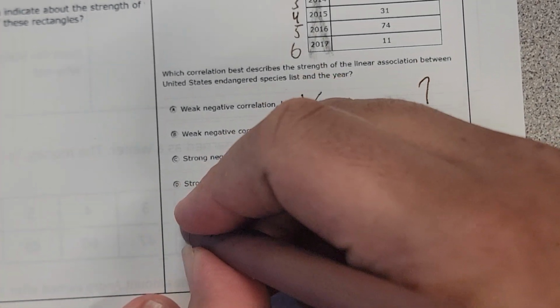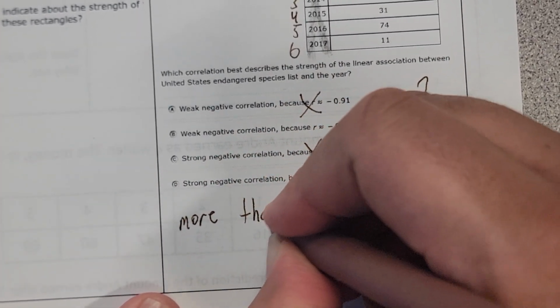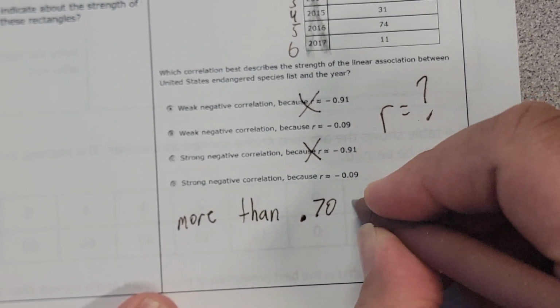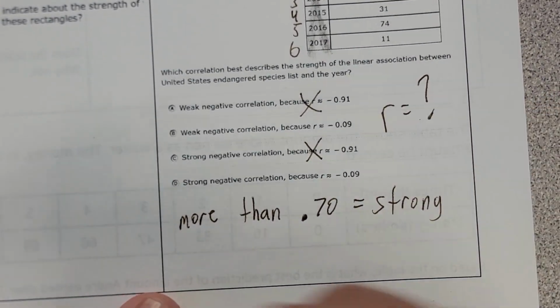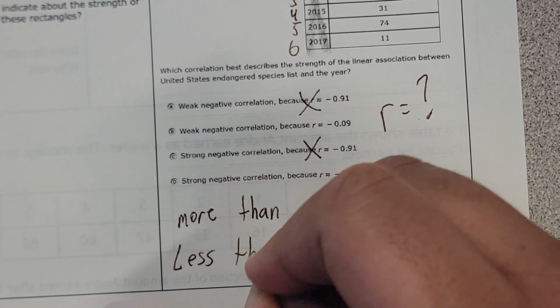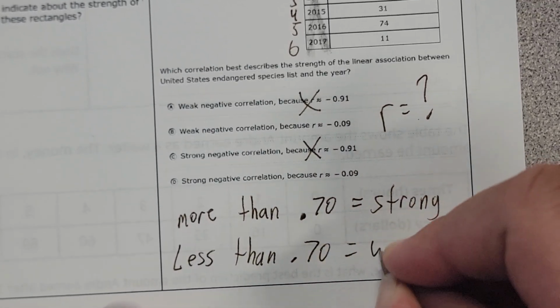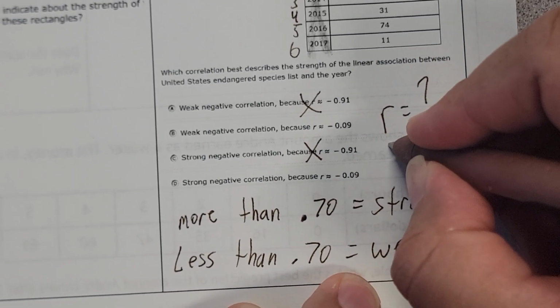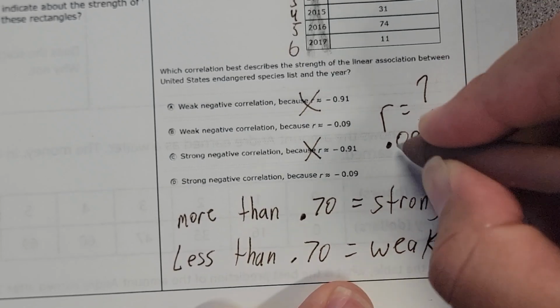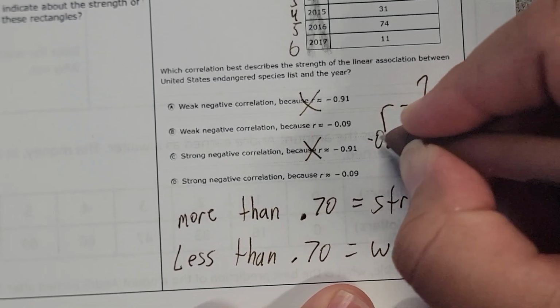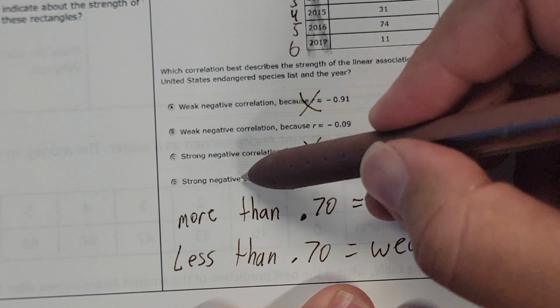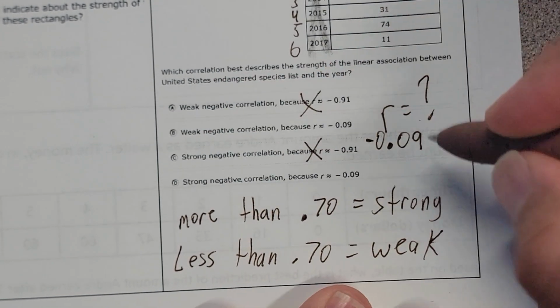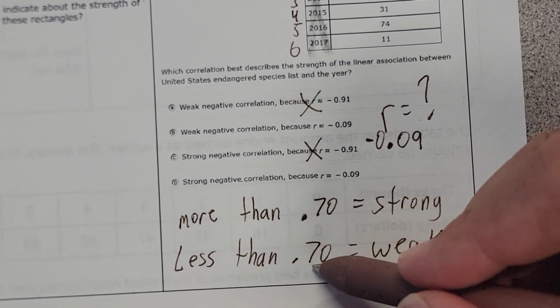So now, which one is weak and which one is strong? Remember, more than 0.70 equals strong. Less than 0.70 equals weak. I have 0.09. So this is like 9 cents negative. So I have a negative correlation, and it's weak because 0.09 is less than 0.70. So it's like money. So the answer is going to be B.